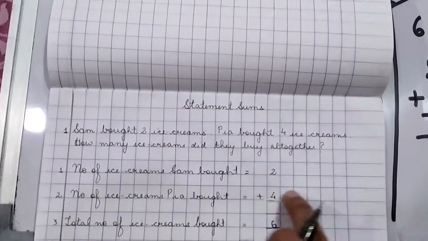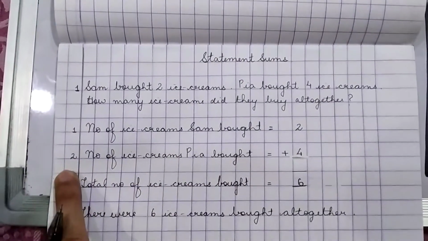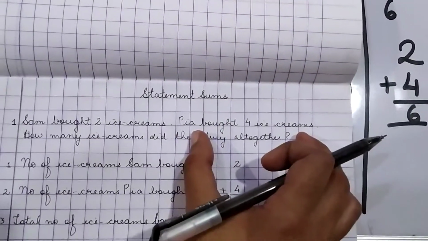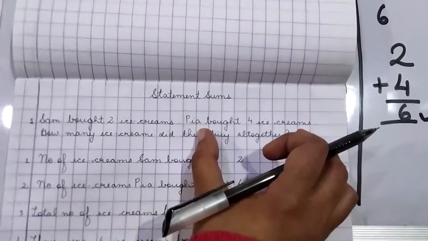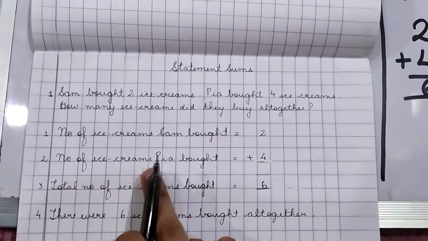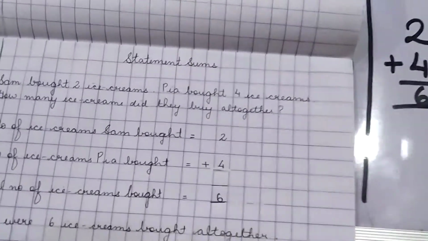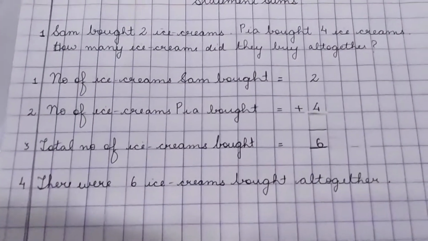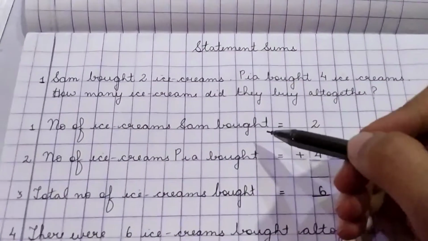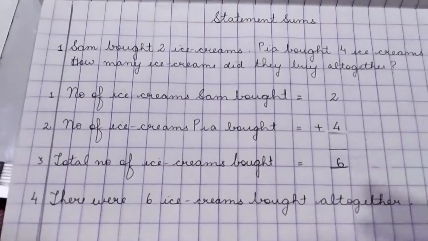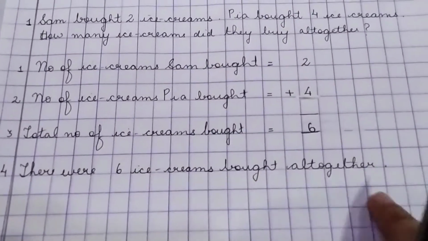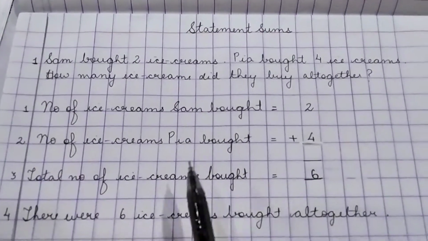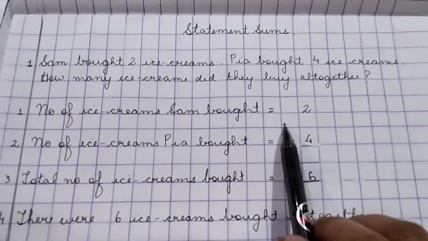Then you will leave one line and then you will come to the number 2 statement. How will the number 2 statement come? Read the next part of the question. Pia bought 4 ice creams. So your next statement will be number of ice creams Pia bought. Okay, so this will be the next statement. After writing the next statement, children, you will write the third statement. There will be 3 statements over here, and the last will be your concluding statement in which you are going to mention the answer. So you will leave one line always.